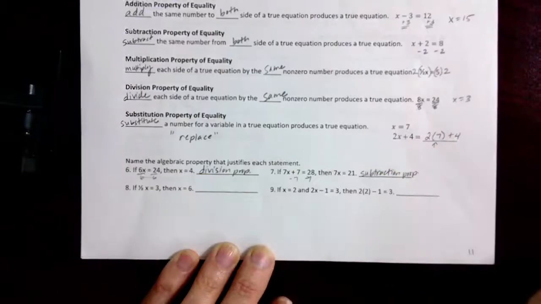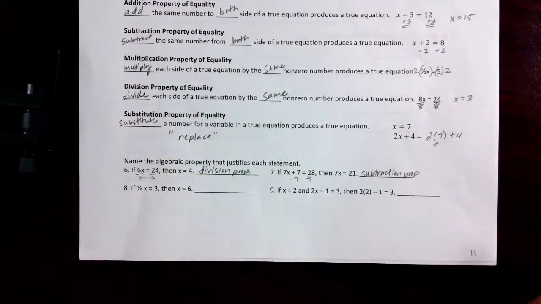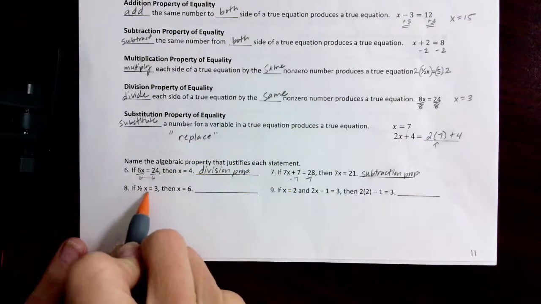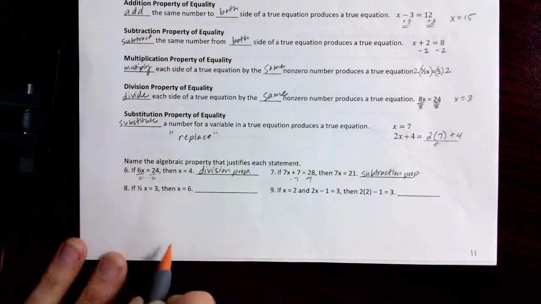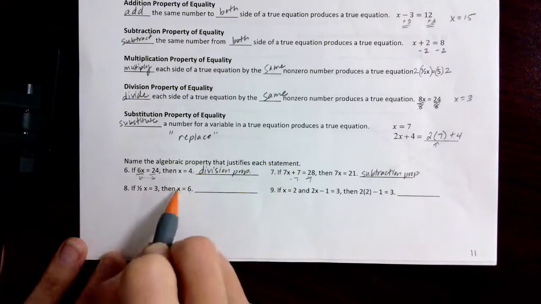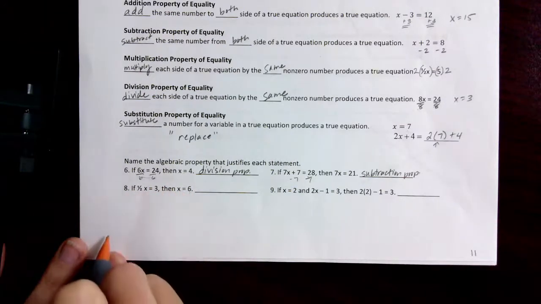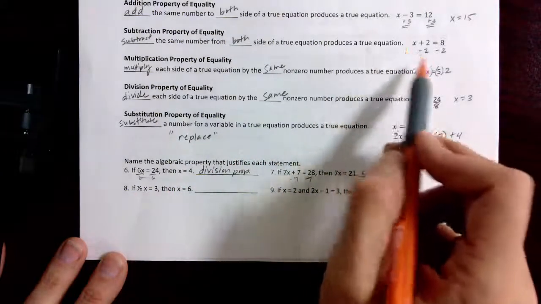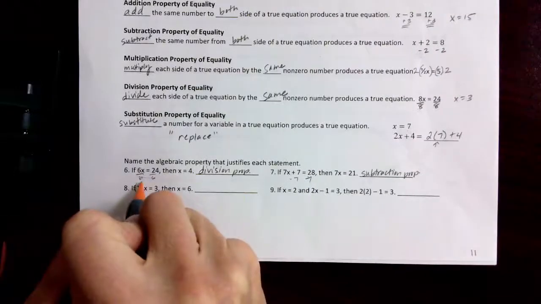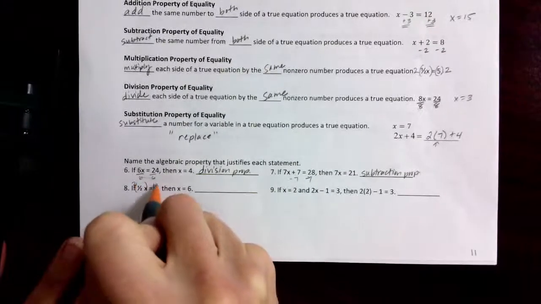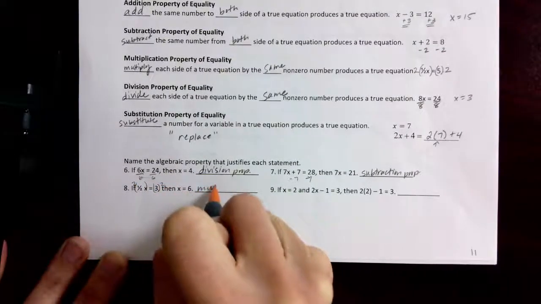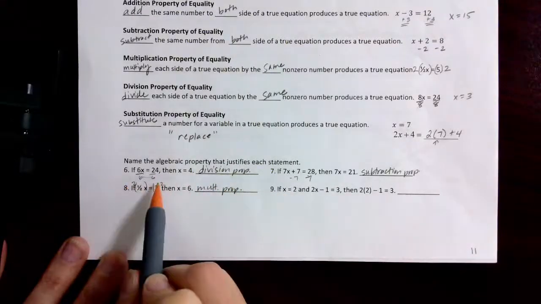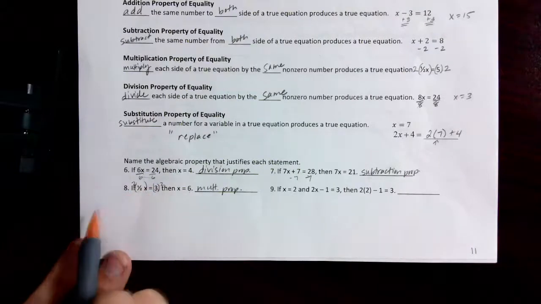If you want to pause and try the next two, go ahead, or you can work with me. If half x is equal to 3, then x is equal to 6. They want to say, how do I get x on a side by itself? How do I get rid of this fraction? Well, it's very much like our example property up here. We're going to multiply both sides by, if you said 2, you've got it right. So this is the multiplication property, not because we multiplied by 2, but just because we were multiplying by the same value on both sides.